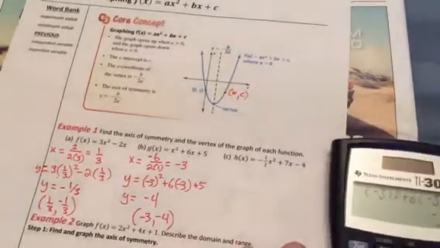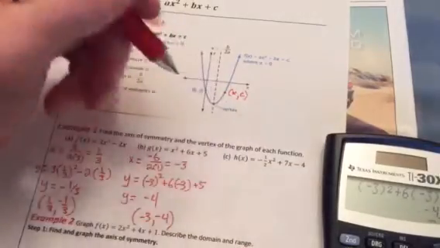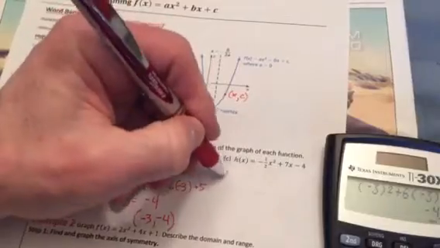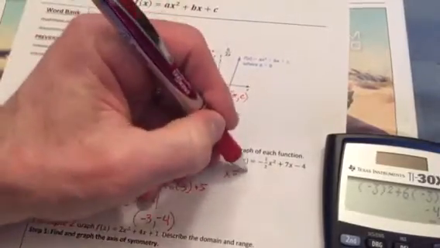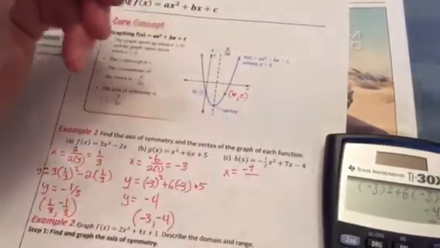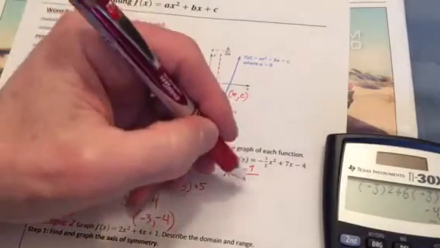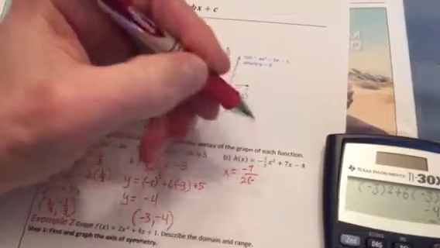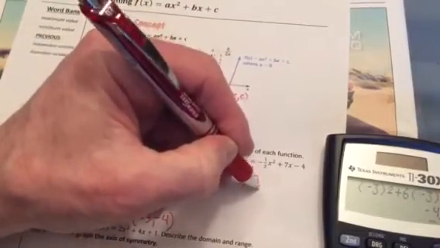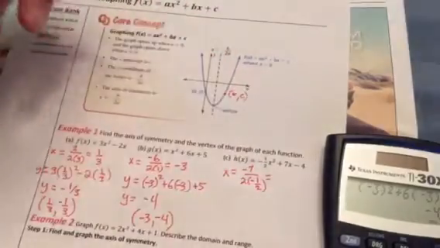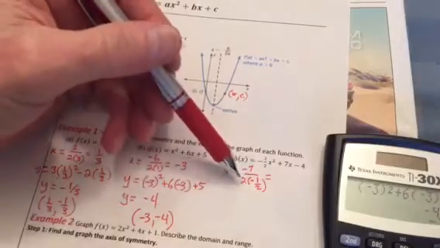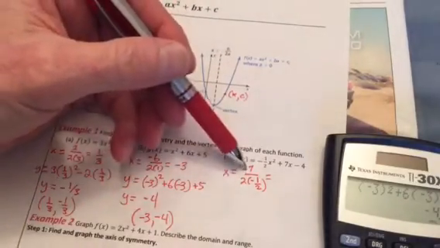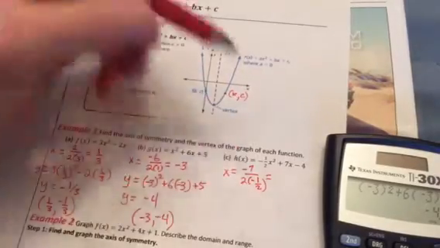Okay, moving on to C, function h. We'll do the same process. We'll take the opposite of b, which in this case is negative 7, and then we'll do 2 times negative 1/2, which is a. 2 times 1/2 is just 1, and we have negative divided by negative, so it's going to be positive.